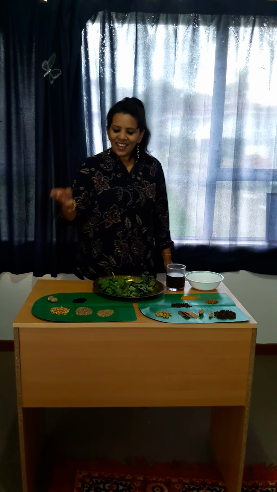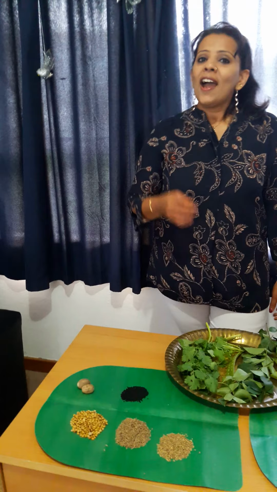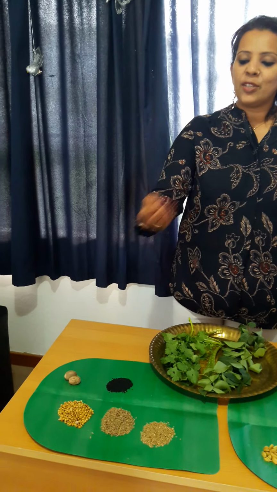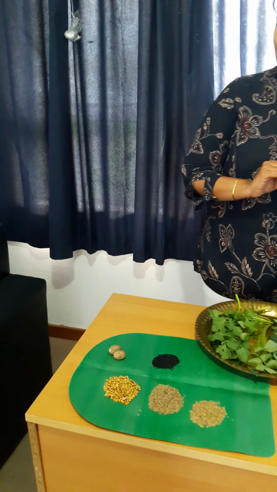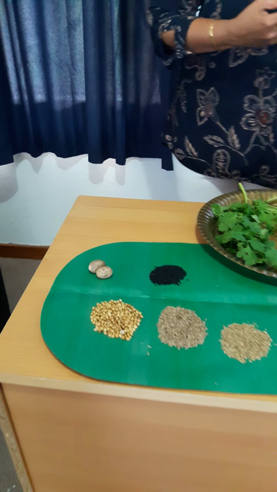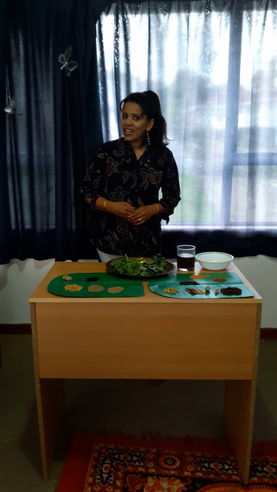What we have here is coriander. I have explained the property of coriander earlier. So that is Coriandrum sativum. Earlier I had shown the fresh leaves, and now, as you can see, those are the seeds of coriander. Now coriander has the property to soothe your body, and it has got a cooling effect on your body. So coriander can be used to reduce the blood pressure and also the cholesterol levels.